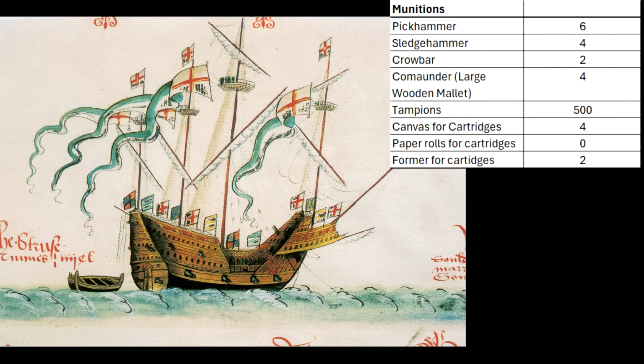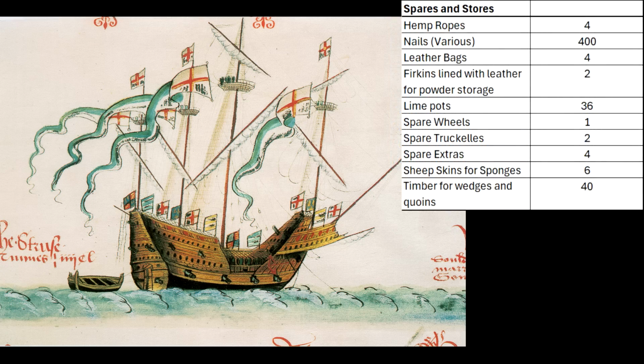Unsurprisingly, the munition stores are considerably lower than you'd find on the Pauncy, with half as many tampions and most of everything else also reduced. And general spares are also significantly reduced. So although it has a relatively small number of bows comparative to everybody else, it does broadly seem that the Struse here is one of the much more close combat-oriented ships, as it has a relatively high ammunition allocation for small anti-personnel guns and a very small number of gunners and large anti-shipping guns, and again, proportionally a relatively high amount of bills and pikes.